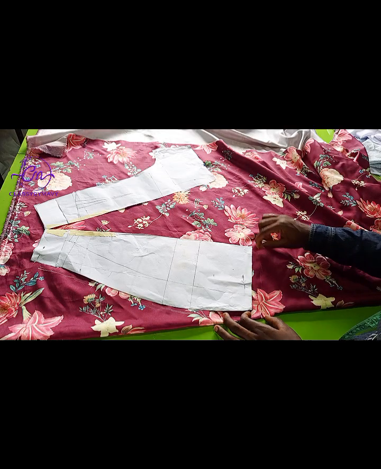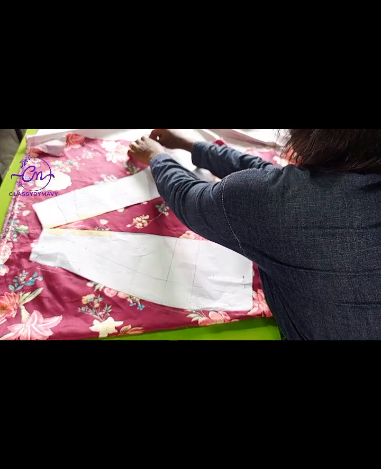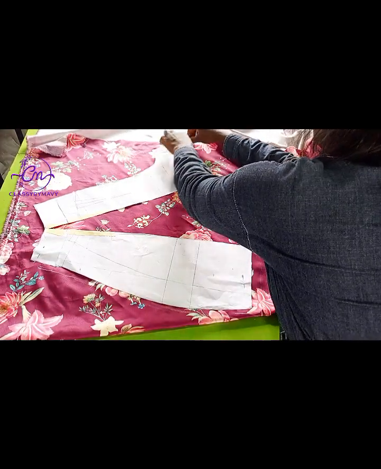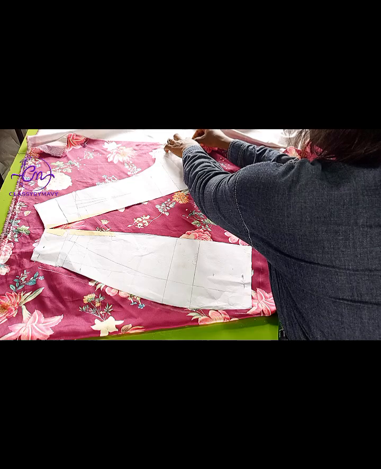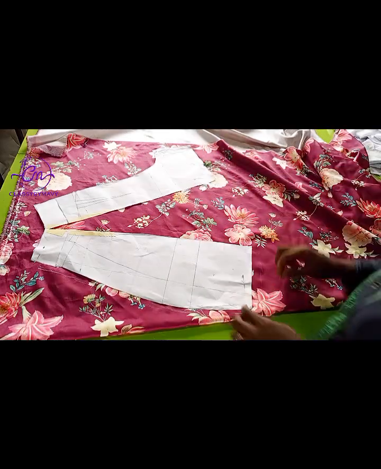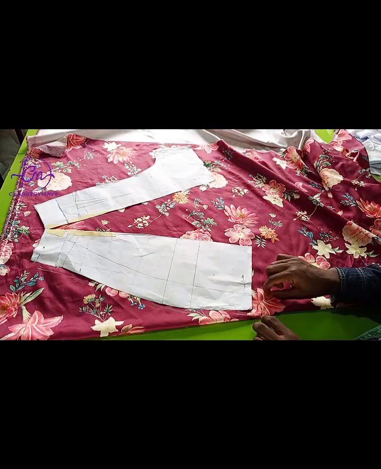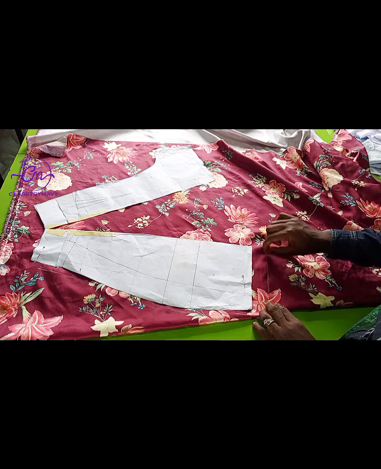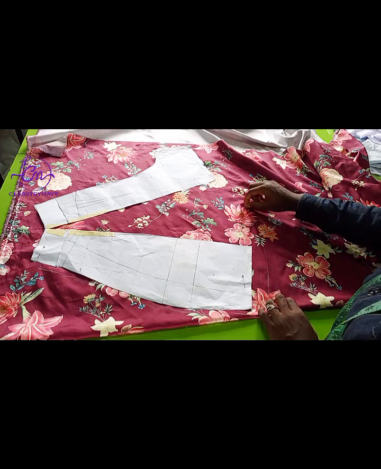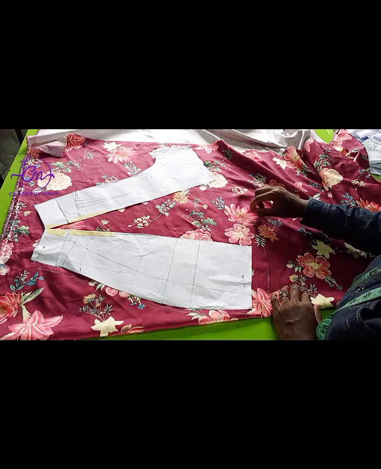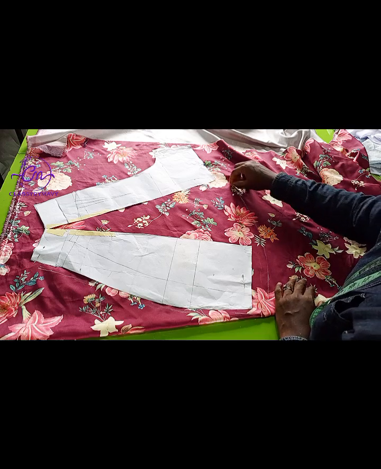So I'm done pinning and I'm here marking out my allowances, okay? On all the sides, I'm adding half an inch. On the arm, I'm adding 1 inch. You can do 1.5 just to finish up your hem line. Okay, I'm adding just 1 inch on the hem line. Just see, look at the way I am taking it.